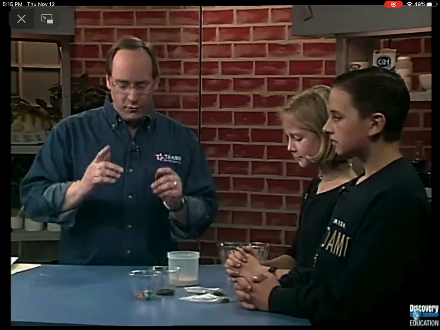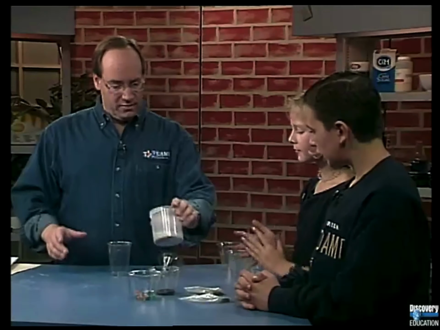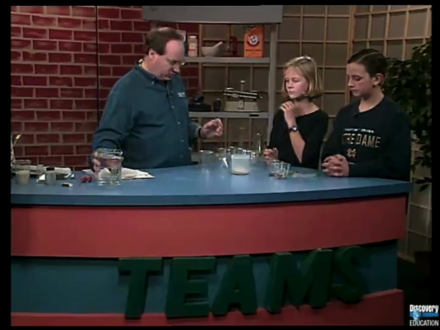The properties of the salt tell us that we can separate it if we use a little bit of a trick. And let's go ahead and try that. I'm going to take, here's my sand and salt, and I'm going to mix some water in there.